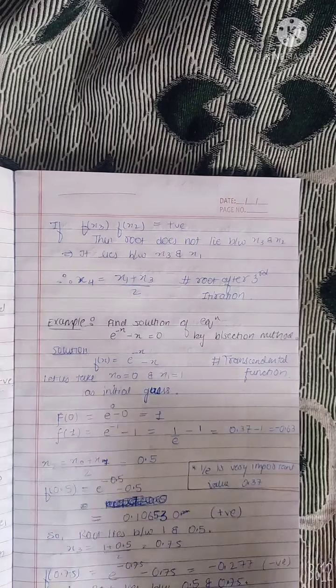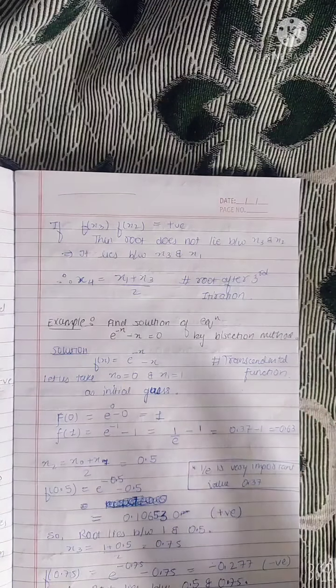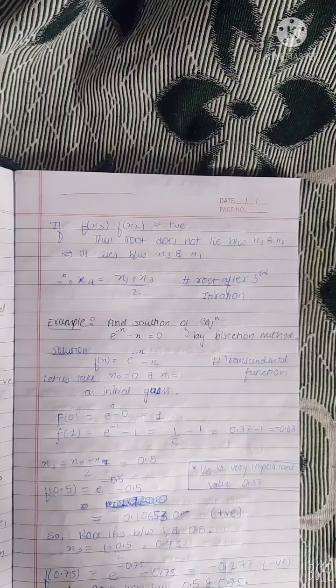See, the bisection method is pretty simple. You just take two random numbers. You take the middle point, you find the value at the middle point, and you check it by multiplying it with x0 and x1.